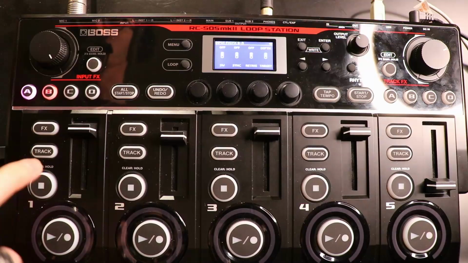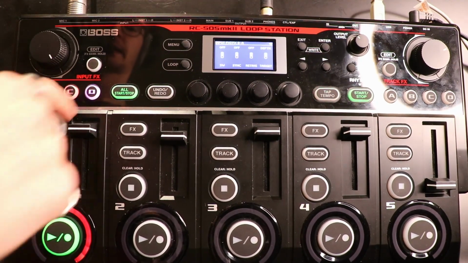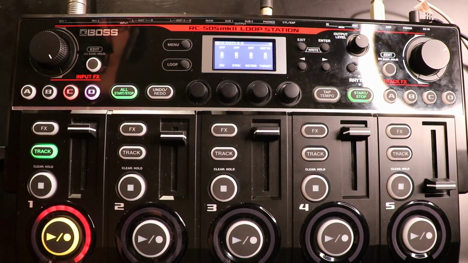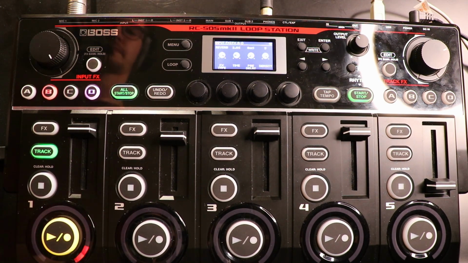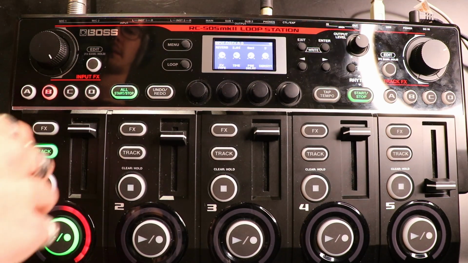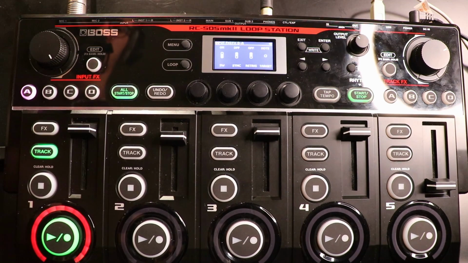Alright, let's do a beat. Now let's use the oscillator bot with sync off.